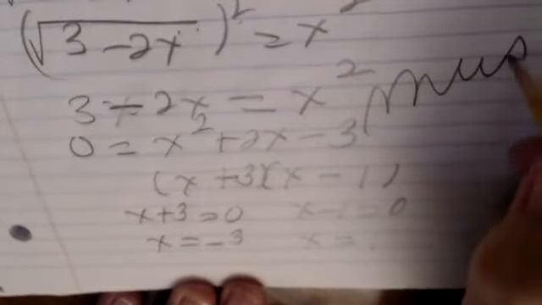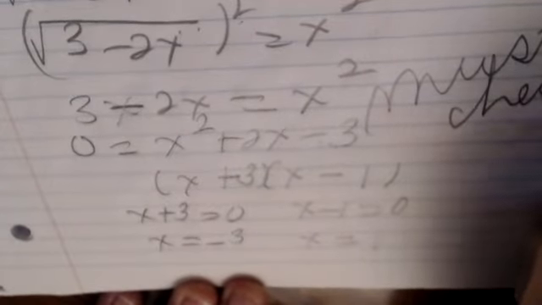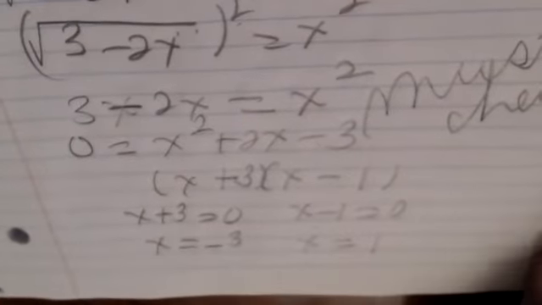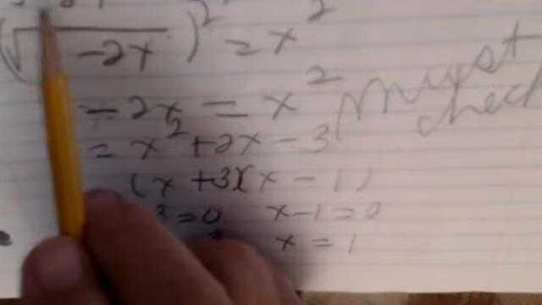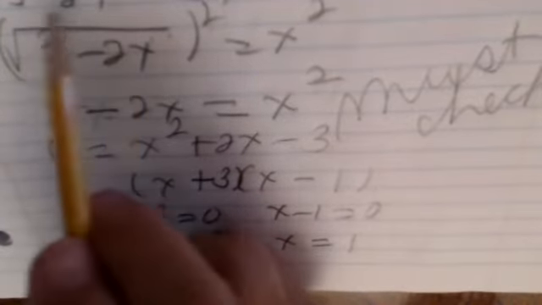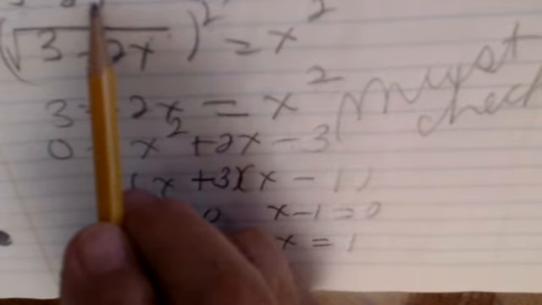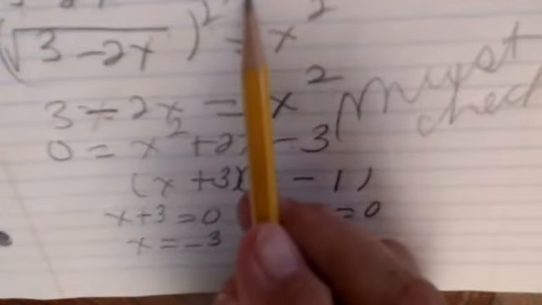Now, very, very important. You must check. Every time you solve a radical equation, you have to check it because you have the possibility of that extraneous root that we just defined up there. Let's put in the 1. If I put in the 1 in the original problem, 2 times 1 is 2, 3 minus 2 is 1. The square root of 1 is 1, and on the right side, we have a 1. So the 1 checks.